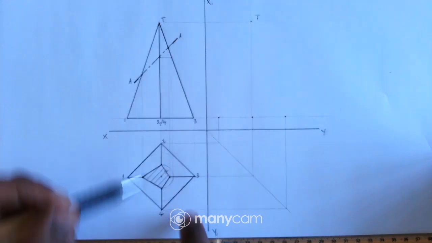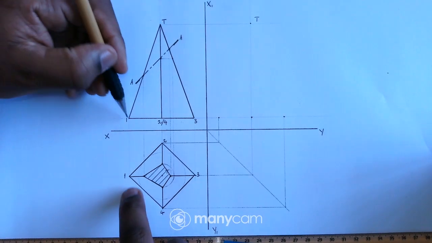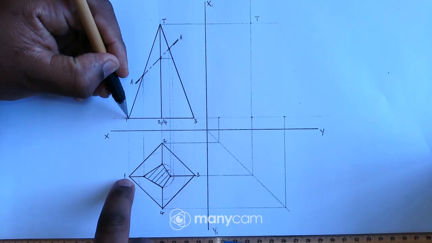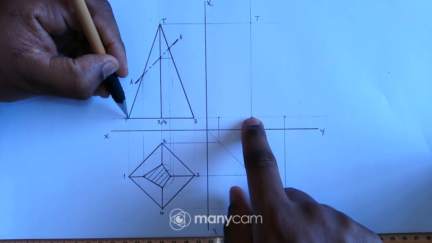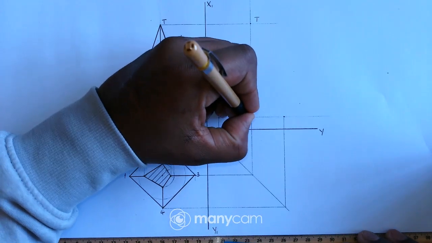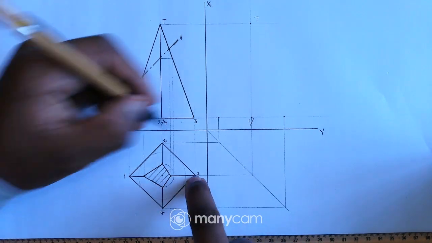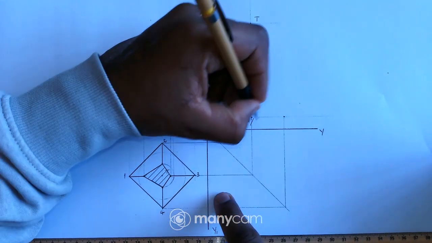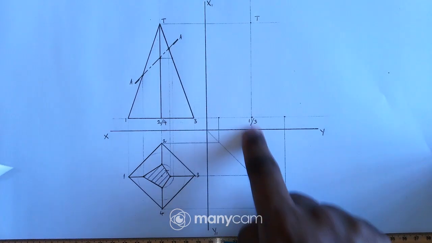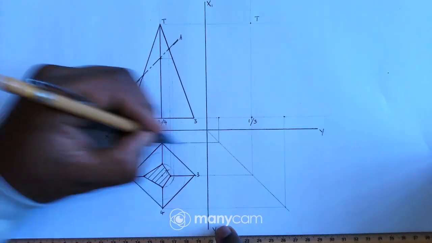Because T was there, so where they connect, it's a point. And then point 1 is there from the front view, and point 1 from the sectional top view is there. So I'll just use this line. So where they connect, it's a point, it's 1. So I have 2 points on the same line, so it's point 3, so they connect there. So here I have point 1 and 3, and then here I have 2, so 2 is there.